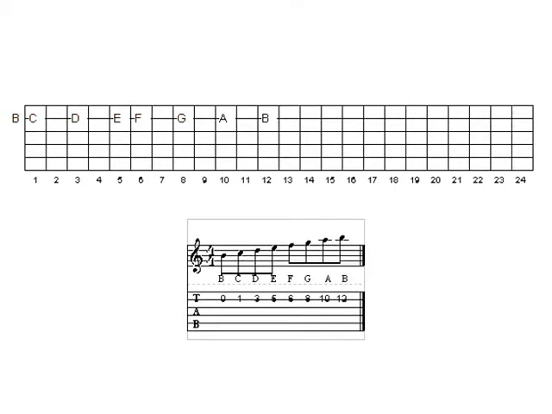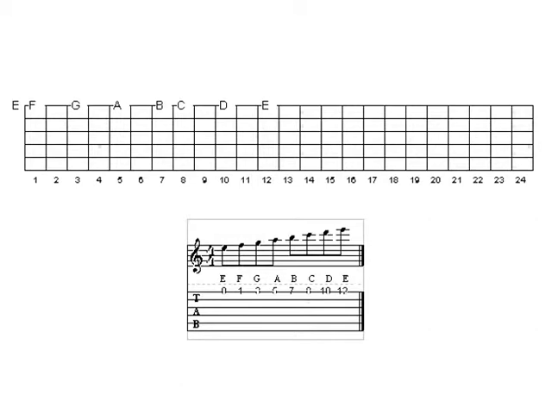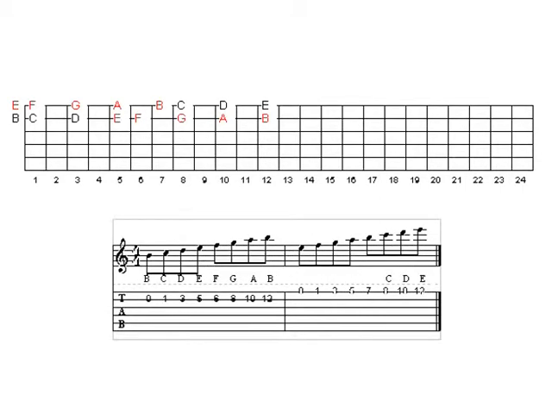Back to the B string by itself, and now on to the high E. Of course, the high E has the same notes as the low E string does. They're just two octaves higher in pitch, but it's the exact same note name information. And here are the notes that the two strings share.